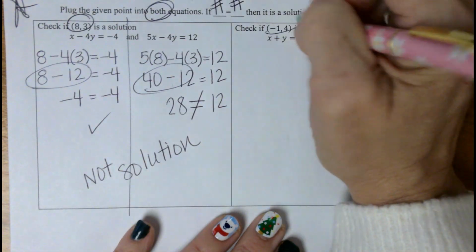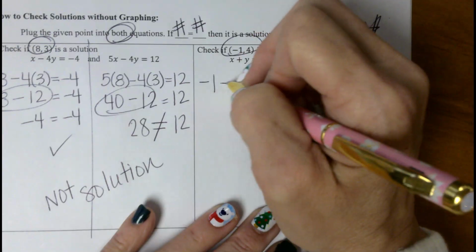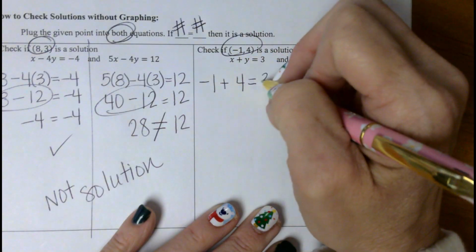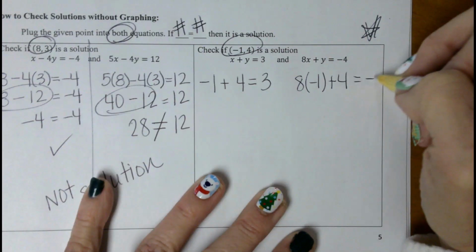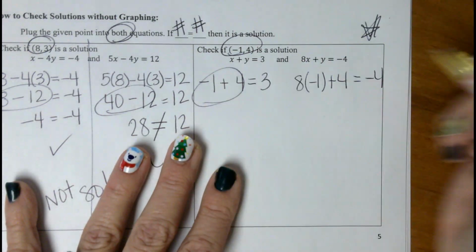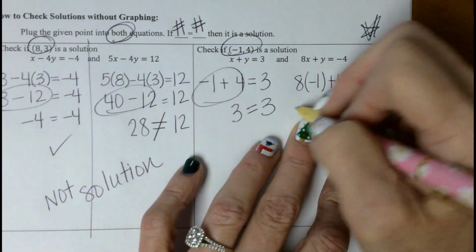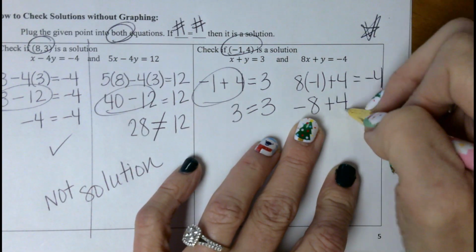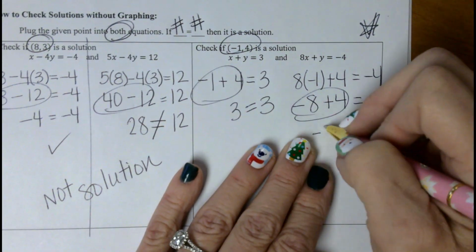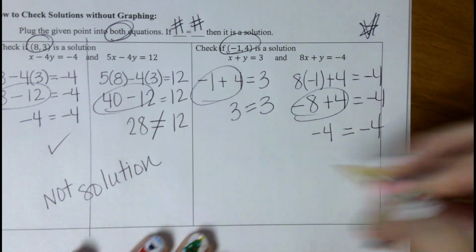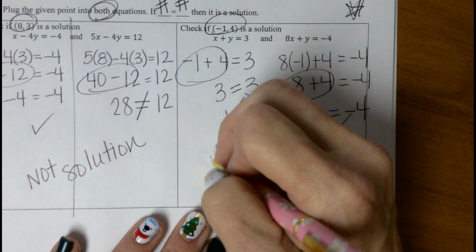All right, now we're going to check to see if negative 1, 4 is a solution. So negative 1 goes here, plus 4 is equal to 3. 8 times negative 1 plus the 4 is equal to negative 4. Well, 4 take away 1, that is 3. And over here, negative 8 plus 4 equals negative 4. Well, negative 8 plus 4 is indeed negative 4. So I have a number equals itself for both equations, so it is a solution.